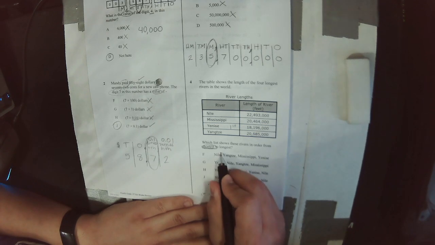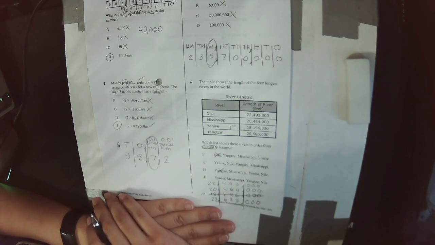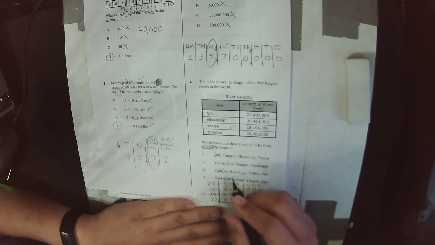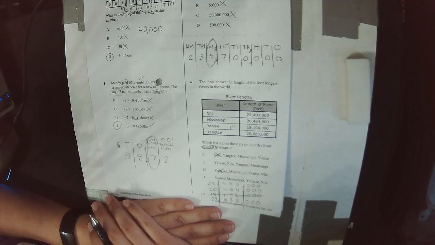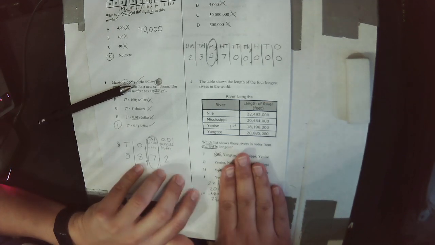Okay, F starts with Nile and H starts with Yangtze. So both of those I got rid of. I still have two answer choices to look at though, so I don't have my answer just yet. Go back to covering up my number.